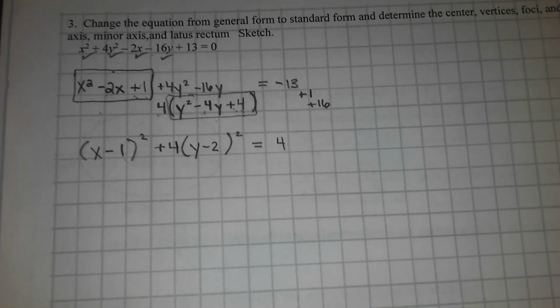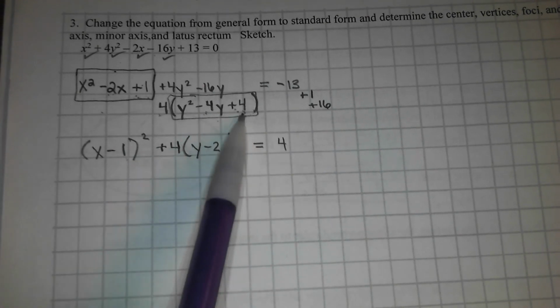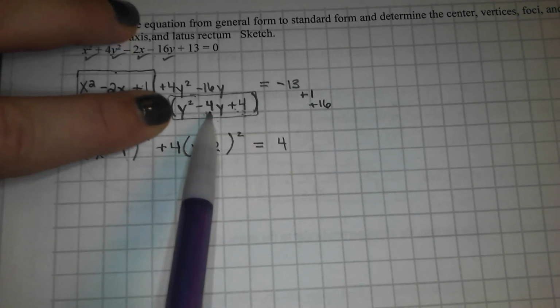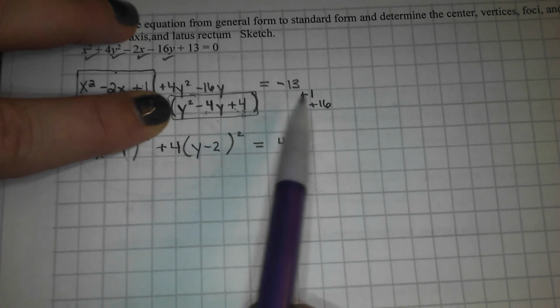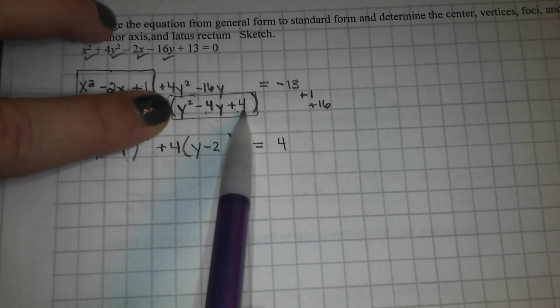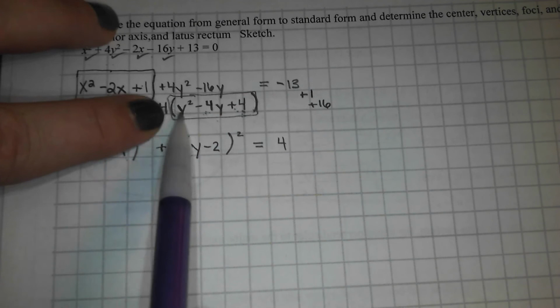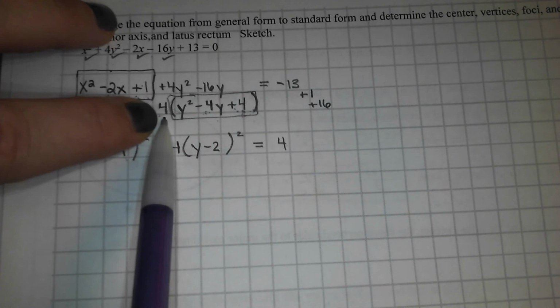Well, we'll do another one. This plus 4, Mike? I took half of that, got -2, and squared it. Because I didn't just add 4 to the left. I added 4 within a set of parentheses that needs to be multiplied by 4.